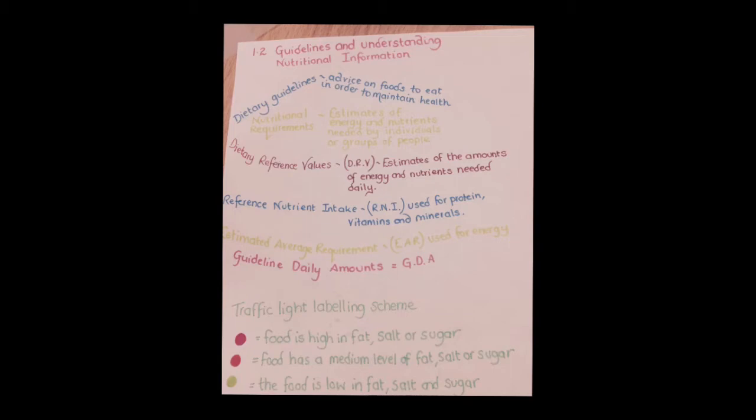Nutritional requirements, on the other hand, are estimates of energy and nutrients needed by individuals or groups of people. So the nutritional requirements for a 12-year-old will be very different to the nutritional requirements for a 75-year-old. It all goes along with what stage in life they're at, growth, repair, whether they're very active, whether they're very inactive. It's very different for each person to do with their BMI. But generally nutrition requirements are estimated as well.